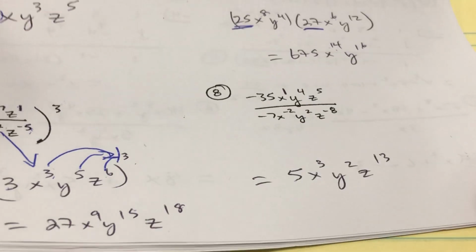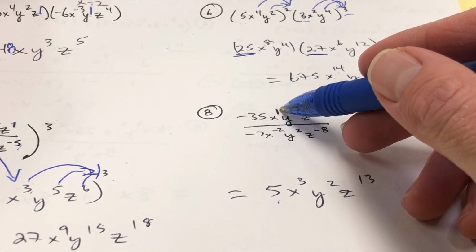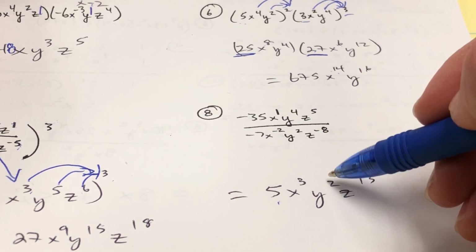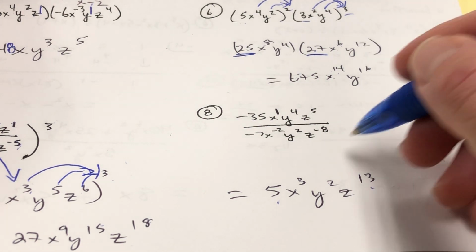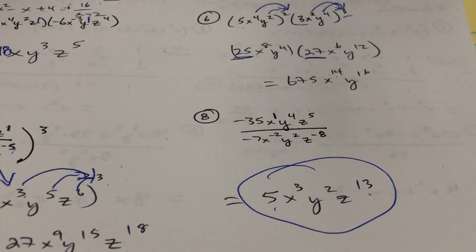There you go. Negative 35 divided by negative 7 is positive 5. 1 minus a negative 2 is 3. 4 minus 2 is 2. 5 minus a negative 8, 13. All right, no more denominator again. That's the division property. You subtract the exponents.